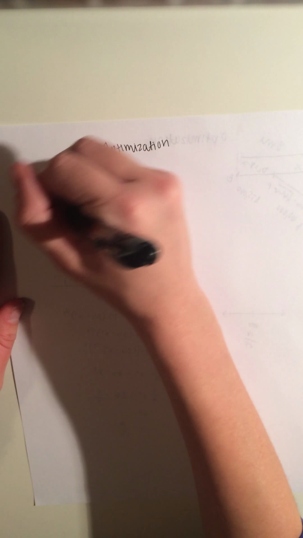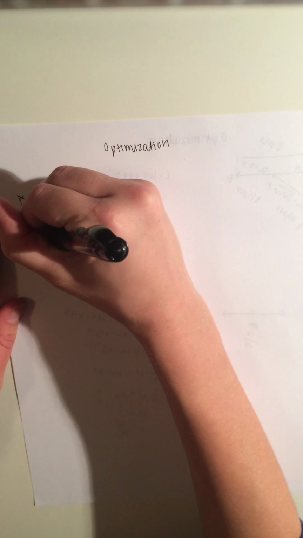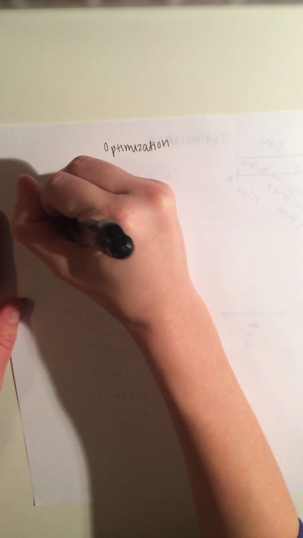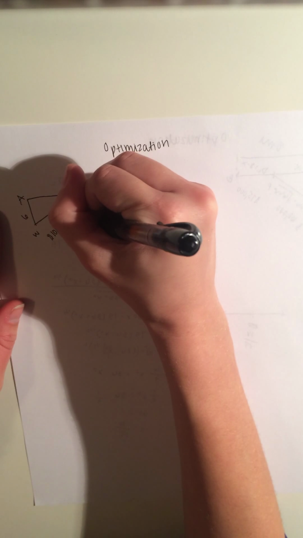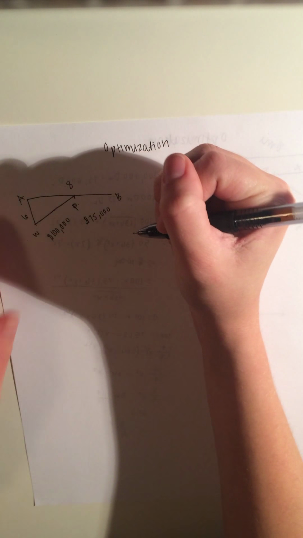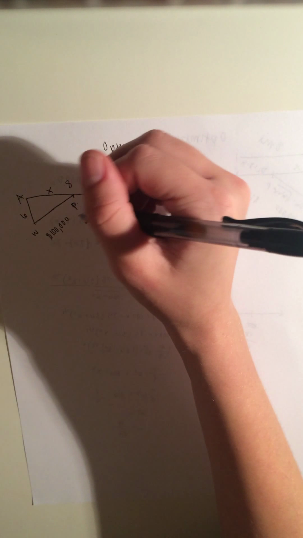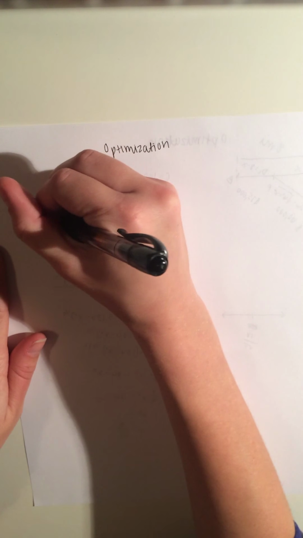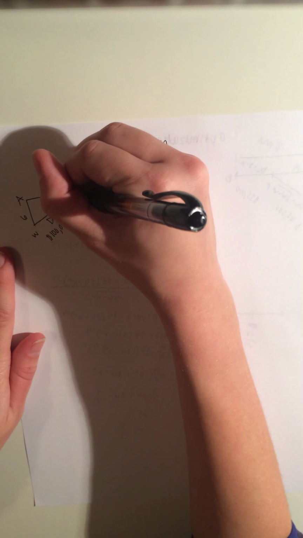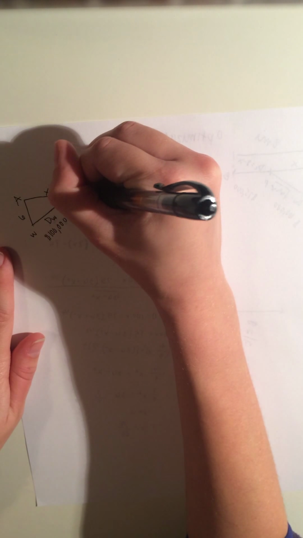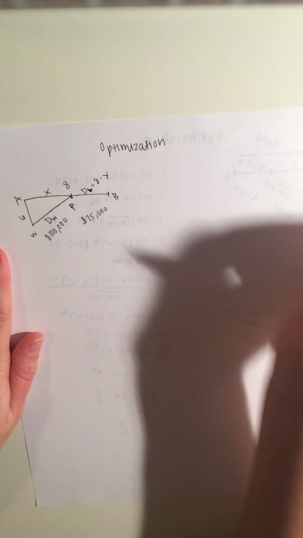And you're given that the cost for laying it underwater from point W to point P is $100,000. And then from point P to B on land, it is $75,000. You can go ahead and say that this is X, and we're going to call this underwater, and this point right here is dL, which is 8 minus X.